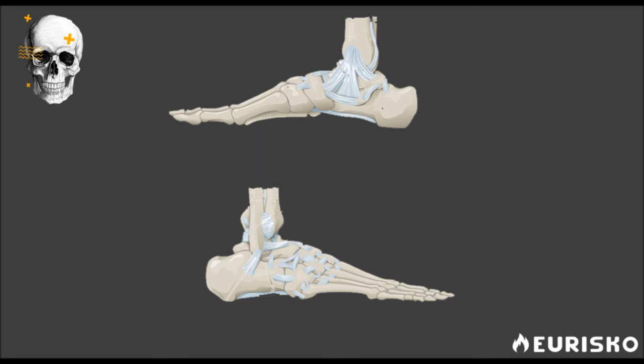Lisfranc's joint or tarsometatarsal joint is a joint between cuboid and cuneiform bones on the proximal side and metatarsal bones on the distal side. The line of the joint goes here. Both Chopart's and Lisfranc's joints have an important clinical role. Amputations of the foot are performed through the lines of these joints mostly.